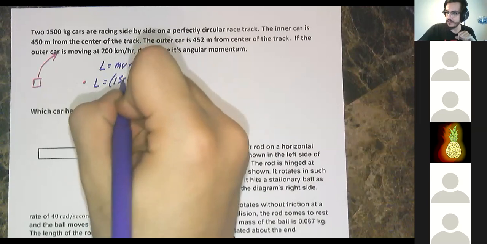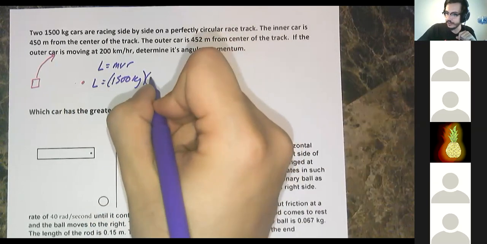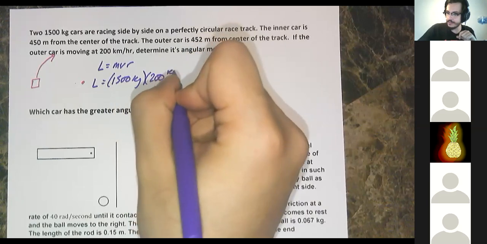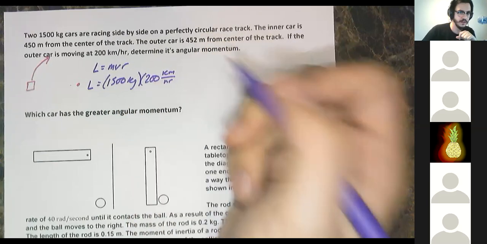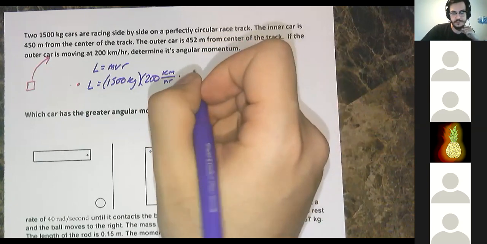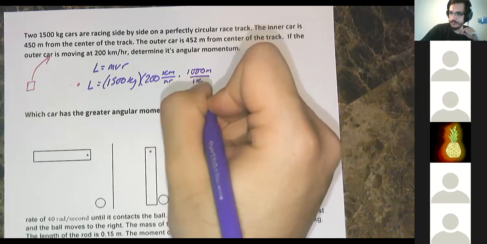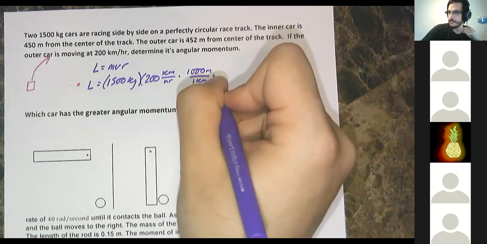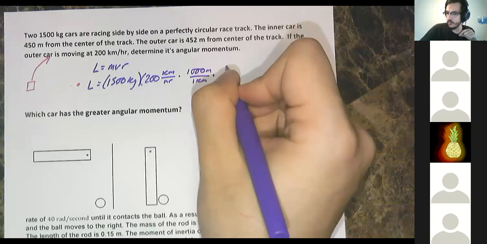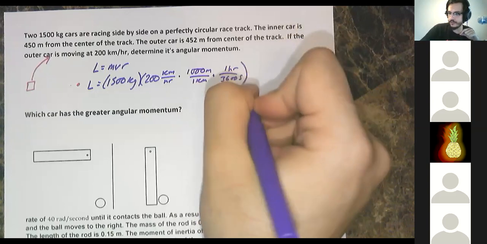Our mass is 1,500 kilos. Our velocity is 200 kilometers per hour. Of course, that is not a base unit, so we need to put it into base units. There are 1,000 meters in 1 kilometer. And in 1 hour, there's 3,600 seconds.